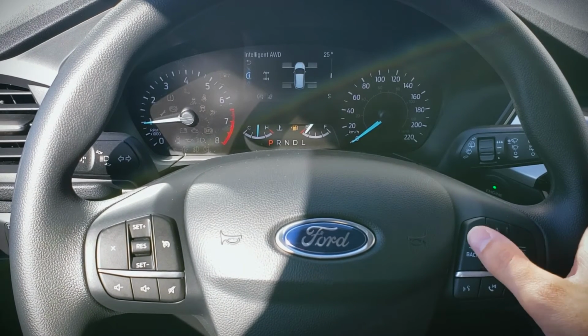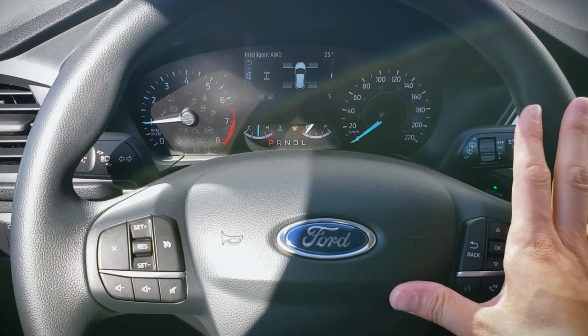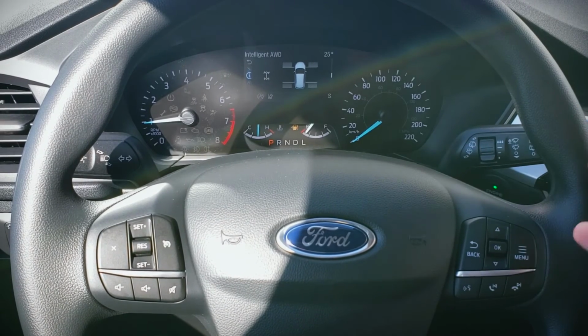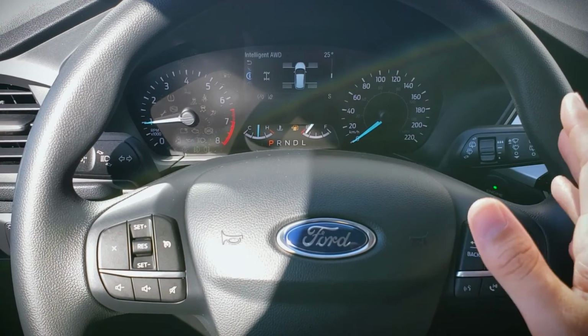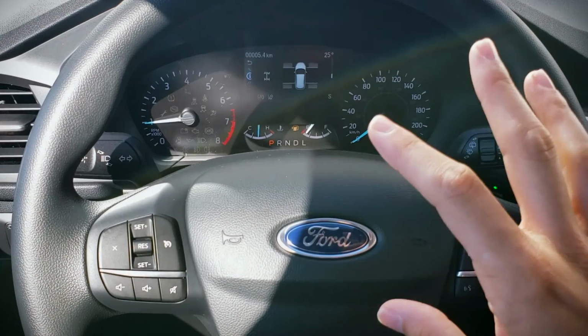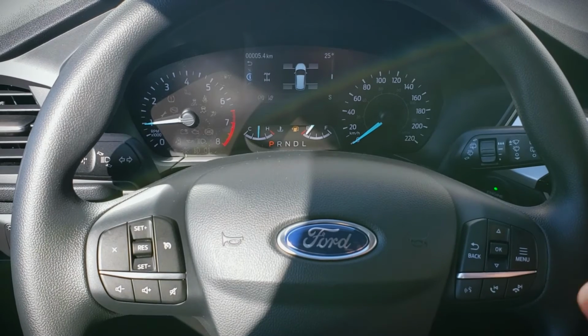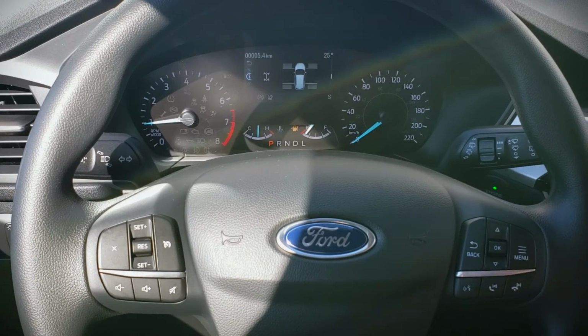Intelligent all-wheel drive, we can see which wheel is active. As I mentioned, this one is the all-wheel drive. There also is a front-wheel drive version of the vehicle. The intelligent all-wheel drive is essentially all-wheel drive on the fly, so it's automatically going to put power to the tires depending on what the vehicle feels like it needs.